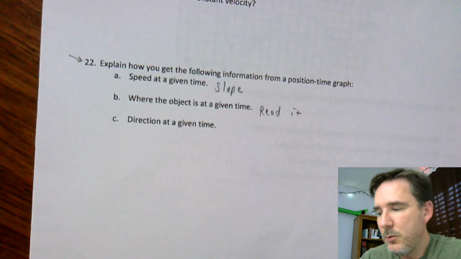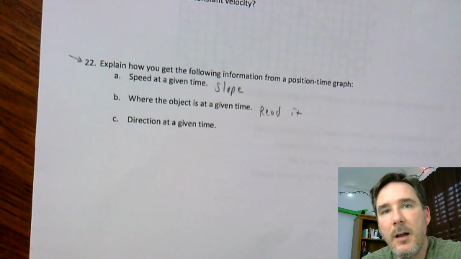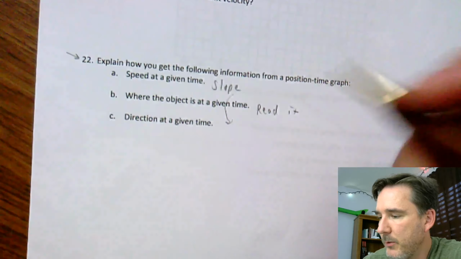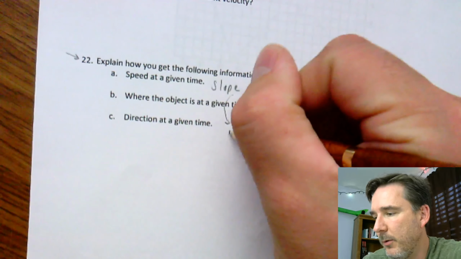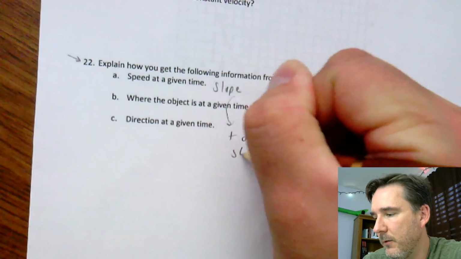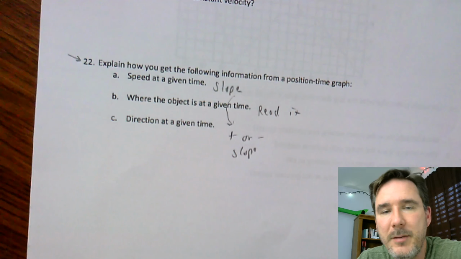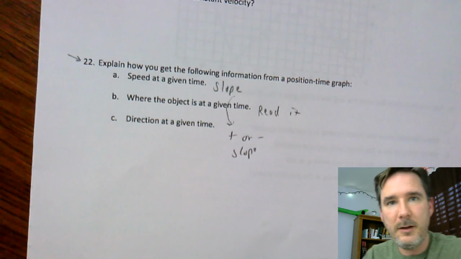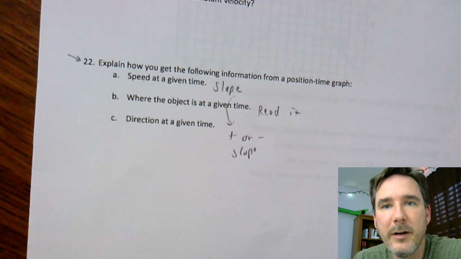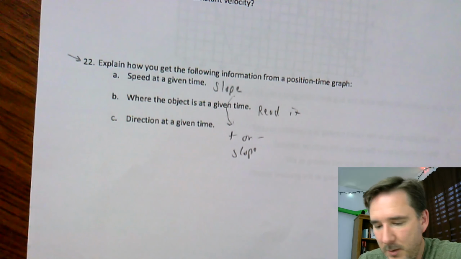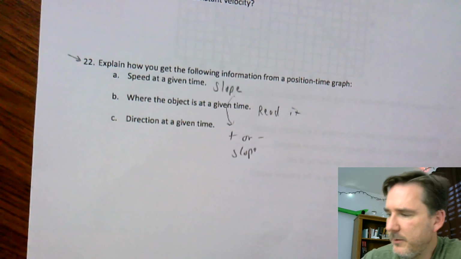When it comes to direction at a given time, that comes along with the slope. So it's either going to be a positive or negative slope. If it's sloping upward, it's a positive direction. If it's sloping downward, it's a negative direction. That's pretty much all there is to that first section.